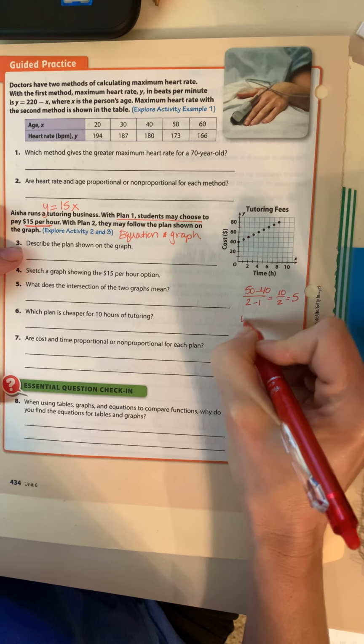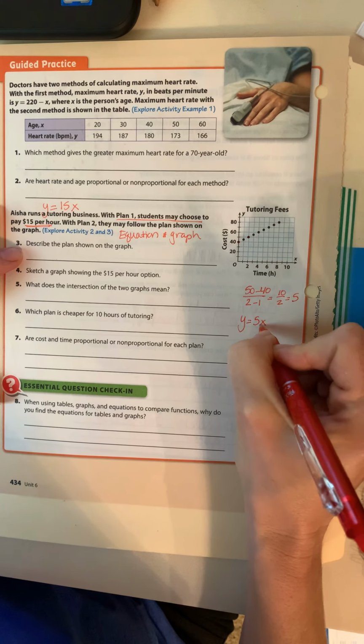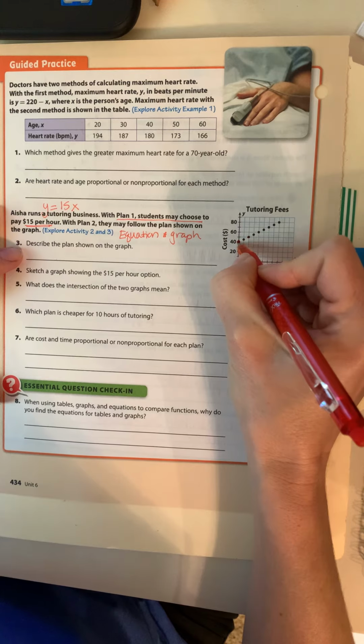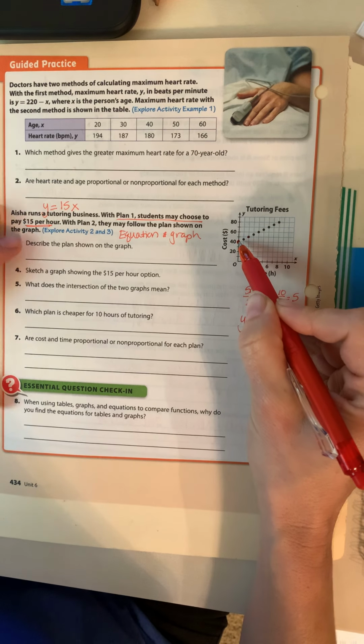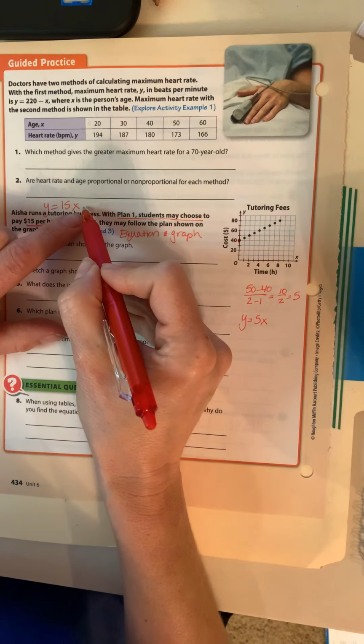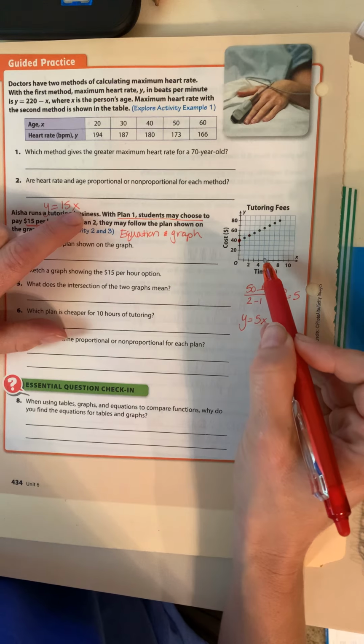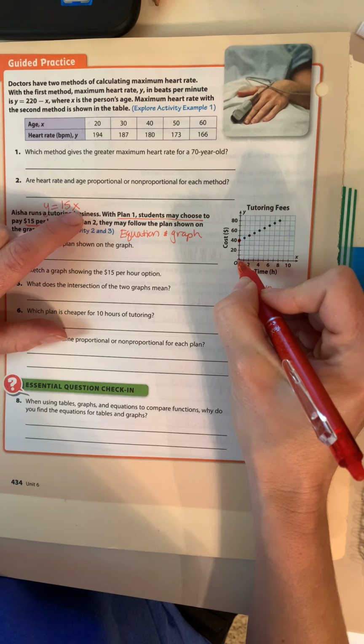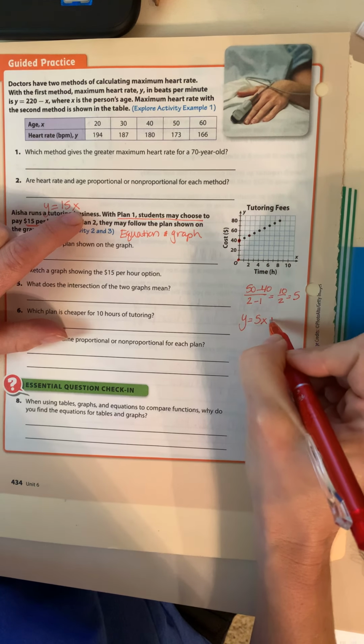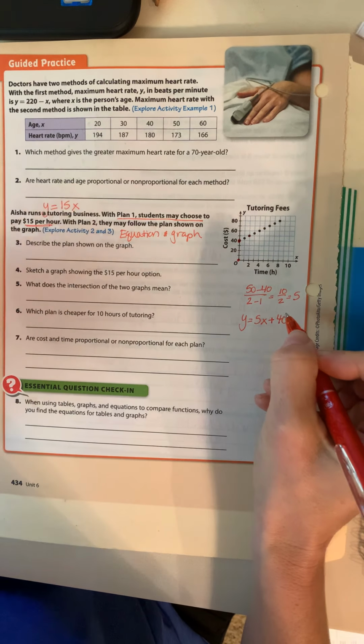So for this one, we've got y is equal to 5x. But notice up here, our y-intercept is 0. That means you pay no money if you have no tutoring. But on this tutoring fee, notice if you have no tutoring, you are still starting out paying $40.